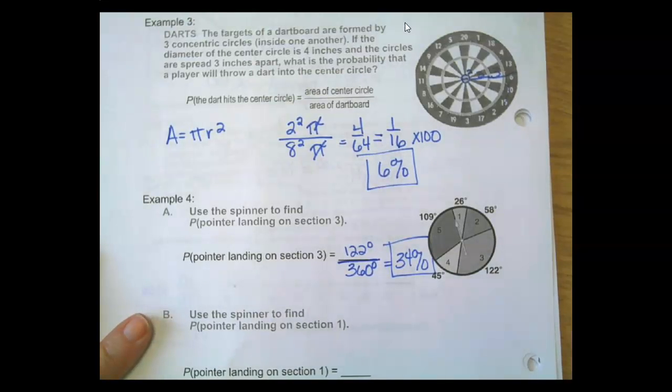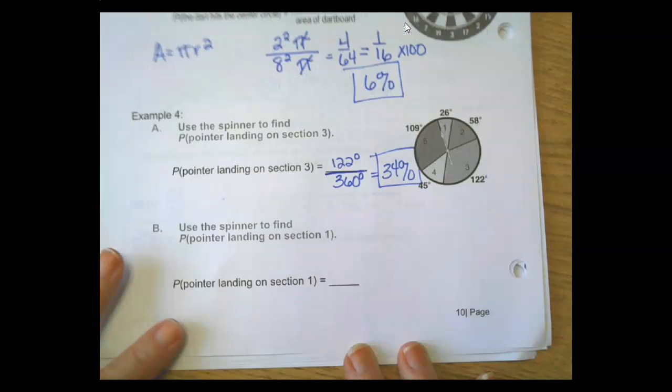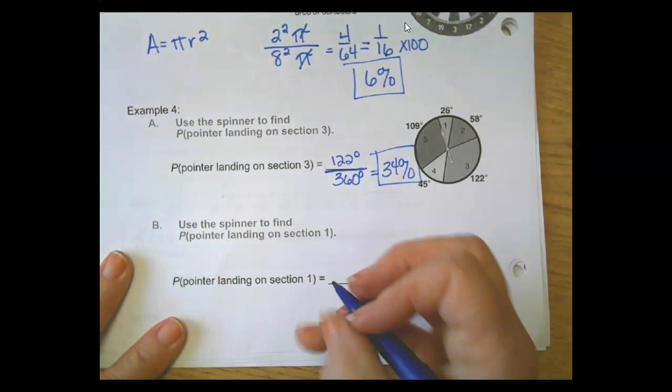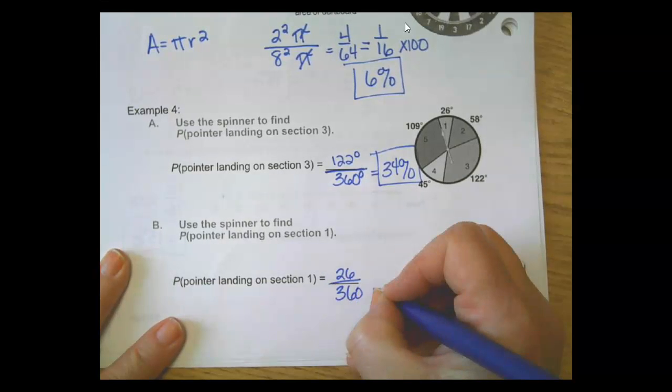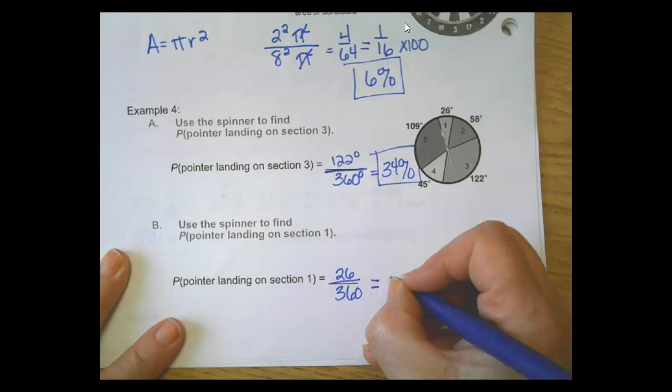Okay? Use the spinner to find landing on section 1. So section 1 is 26 out of the 360. Change that, and you get 7%.